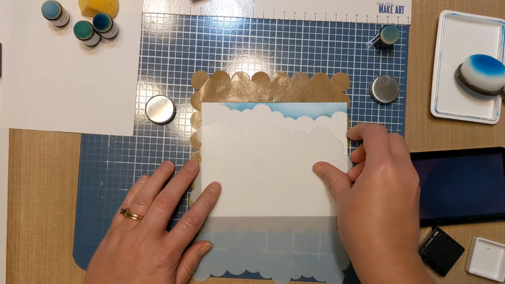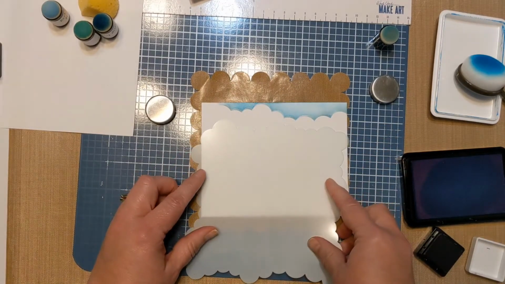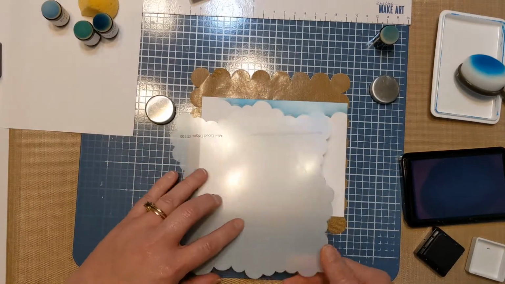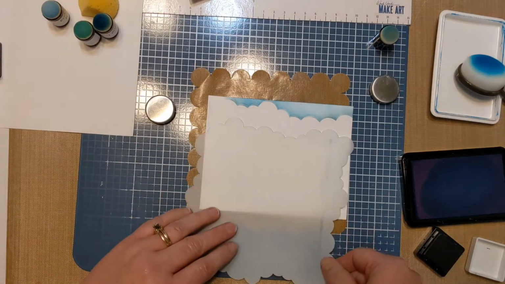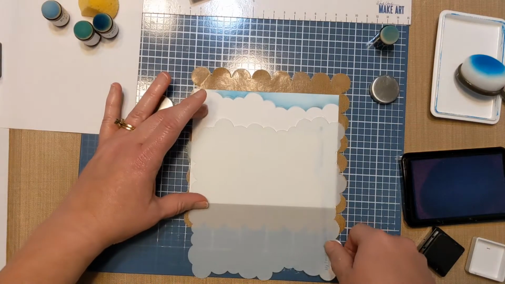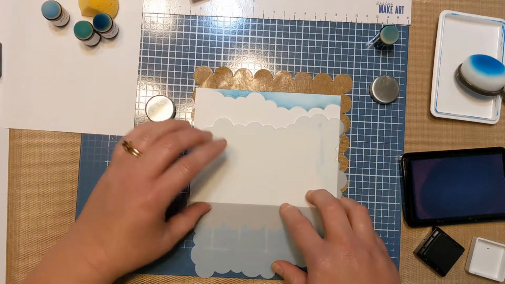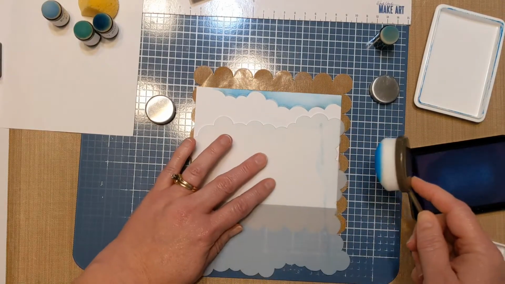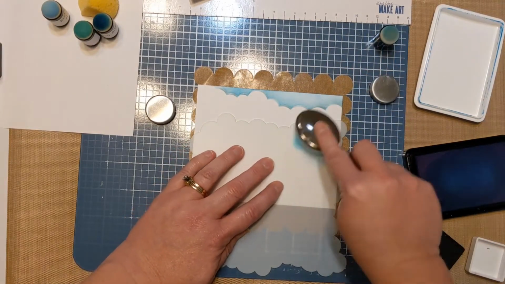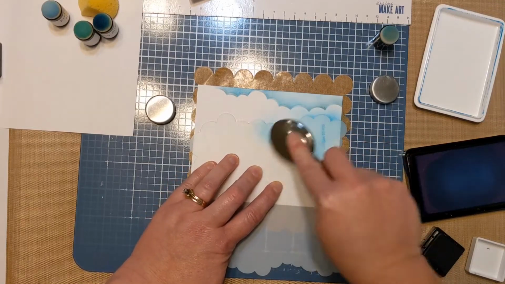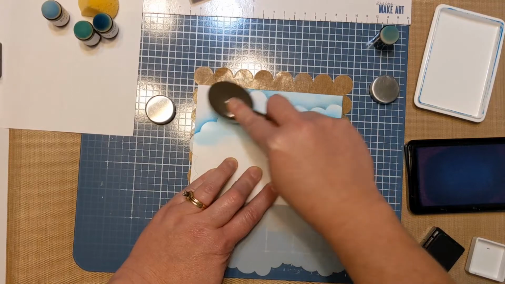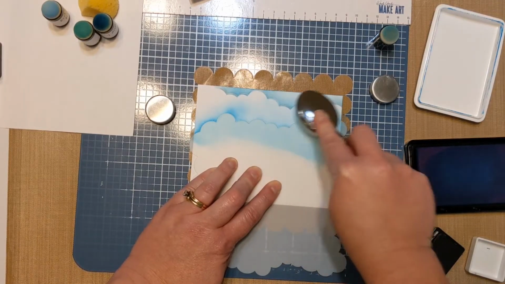Let's see. I like that, but I think we're gonna have it be more like that. So let's add that blue. I do like this new brush. I'm curious to try some other brands.